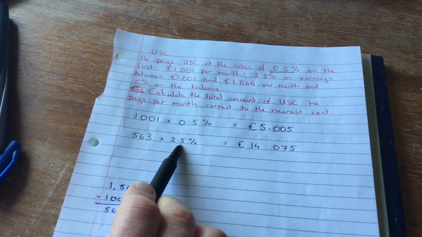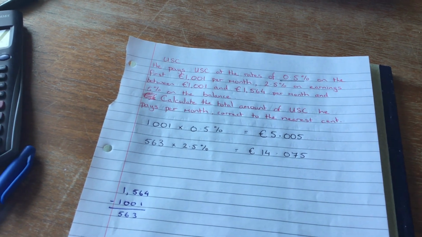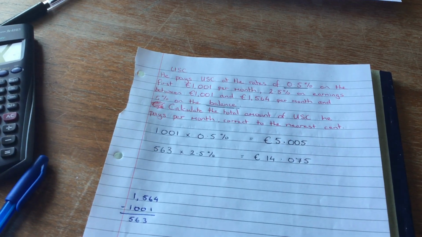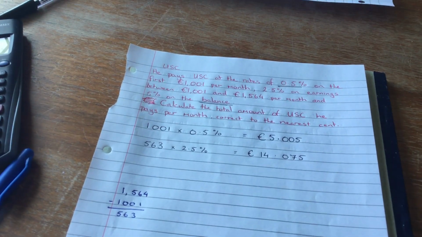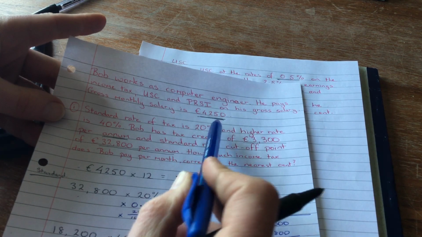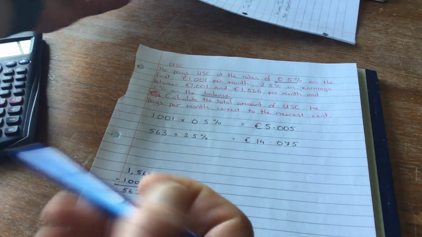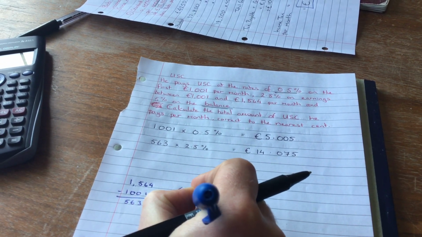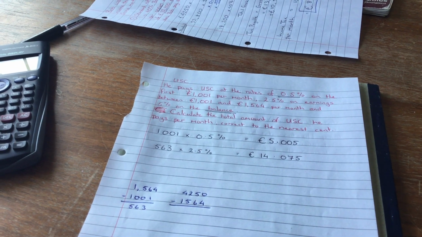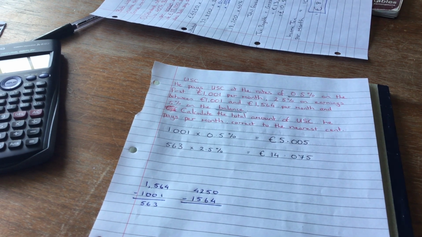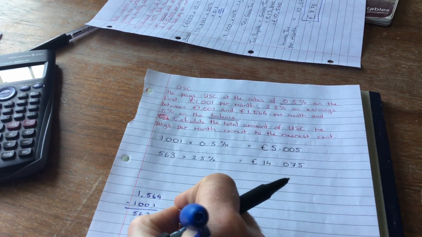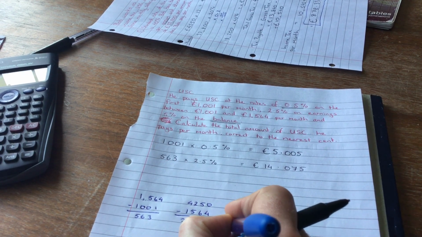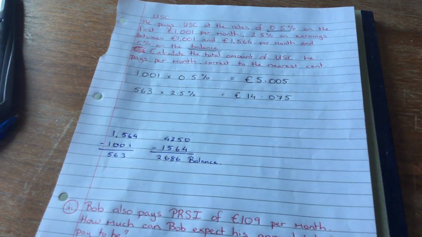So a higher percentage obviously is going to give us a higher value of tax. The next part then, and 5% on the balance. So the balance is the rest of his money. What money has not been taxed yet? Remember, 4,250 is what he's getting paid altogether. 4,250 minus 1,564 euro, because that's how much has already been taxed, or in this case USC'd. So take that figure away and we're going to get 2,686. So that is my balance, the money that has not yet been charged.